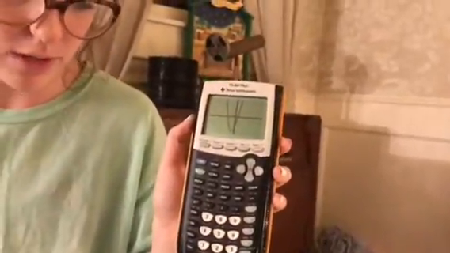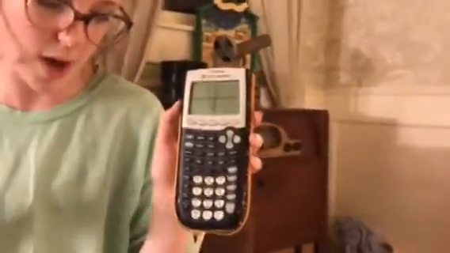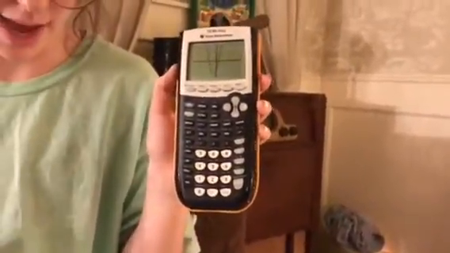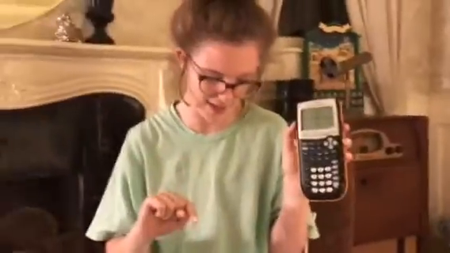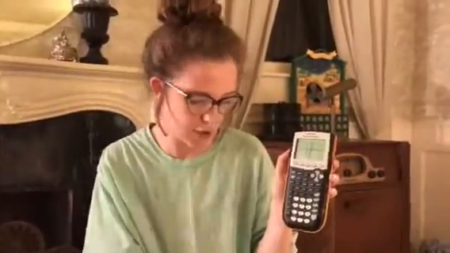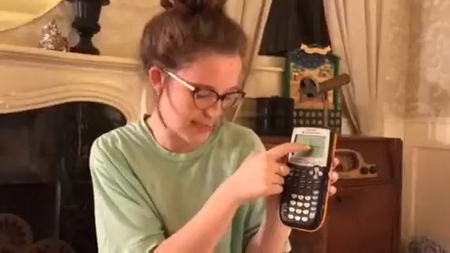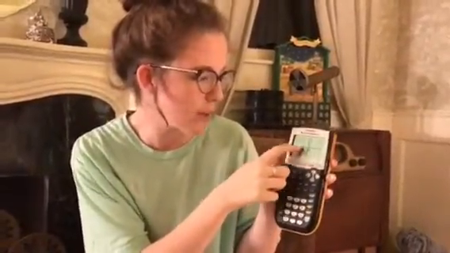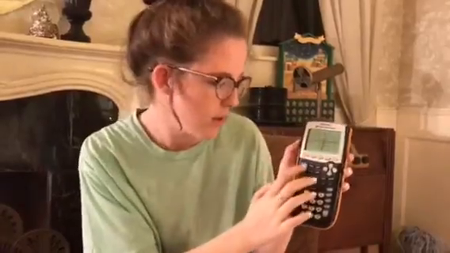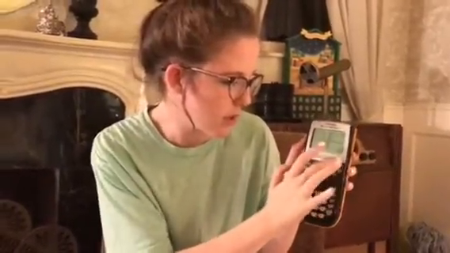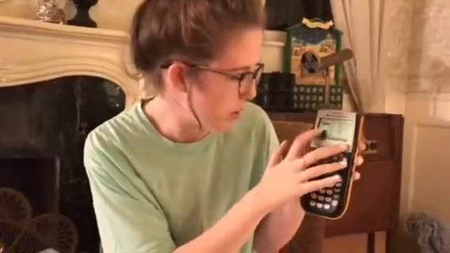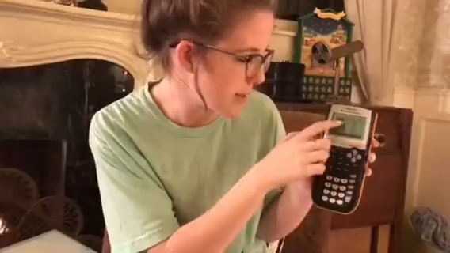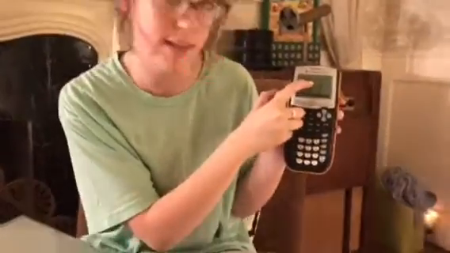So the different parts of the parabola are the solutions, the y-intercept, the concavity, the number of solutions, the axis of symmetry, and the vertex. For the solutions, we just found those. It's x equals -6 and x equals 2. The y-intercept will be where the parabola intercepts the y line. So we can go to second, table, and you look to see where x equals 0 and y has a number. So the y-intercept is -12.